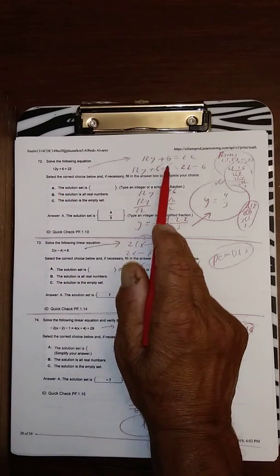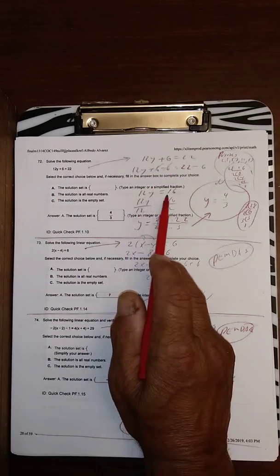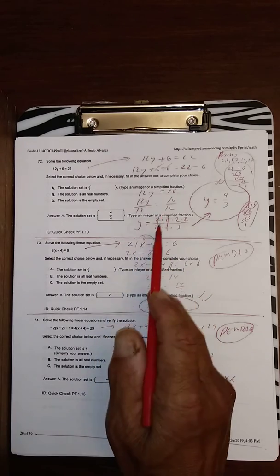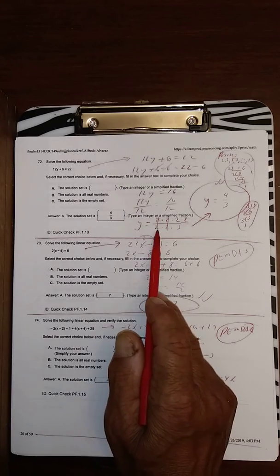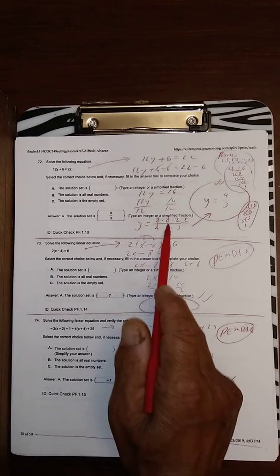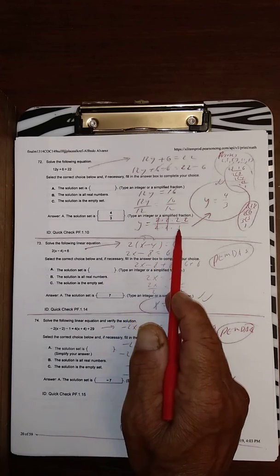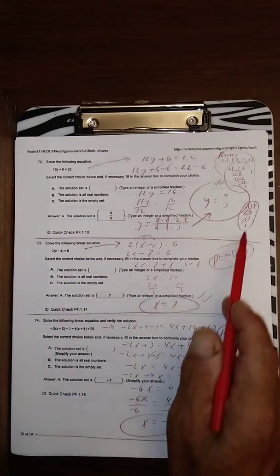Solve this one. Subtract 6, subtract 6. 12y equals 16. Divide by 12, divide by 12. Factor this one here. So 2, 2, 2, 2 is 16. 2, 2, and 3 is 12. Cancel, cancel. So you have 2, 2 over 3. That's going to be 4 over 3.